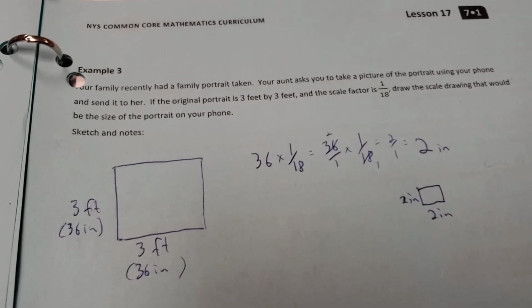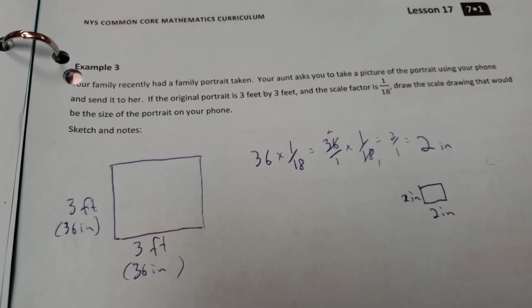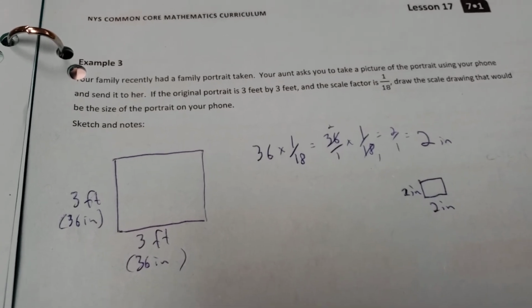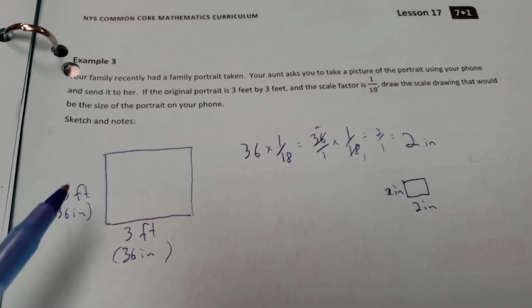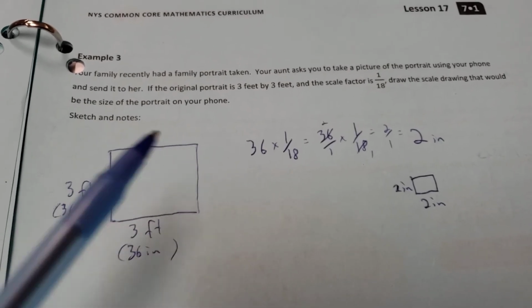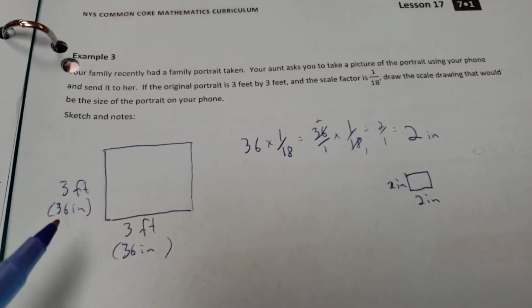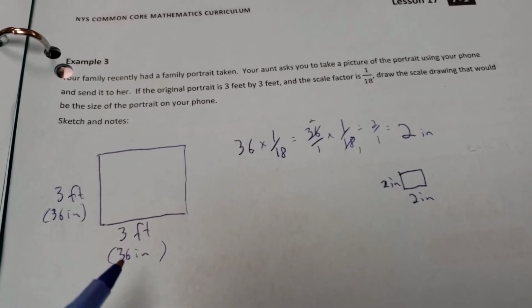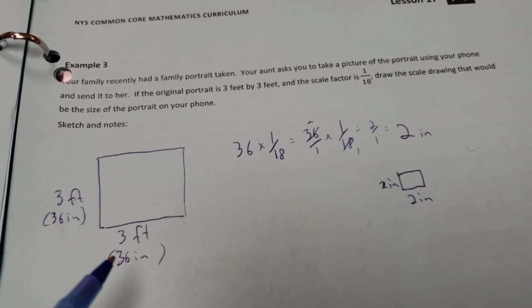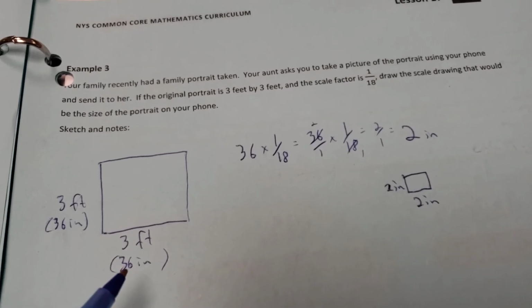So the picture is measured in feet, but on your phone, things aren't going to be measured in feet because your phone's a lot smaller. So before I start, I have my 3 foot by 3 foot picture here, but 3 feet is also known as 36 inches. Remember how 1 foot equals 12 inches? So 3 feet equals 36 inches. I'm going to use inches because in my final measurement on my phone, I'm going to probably measure that in inches.